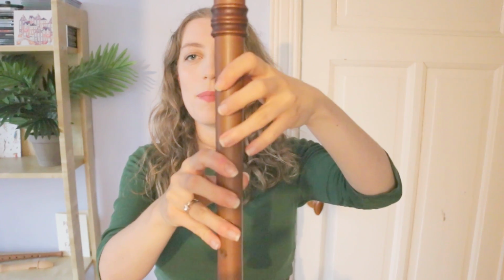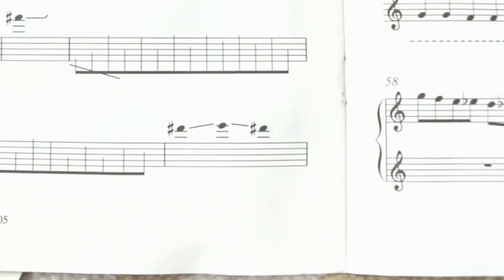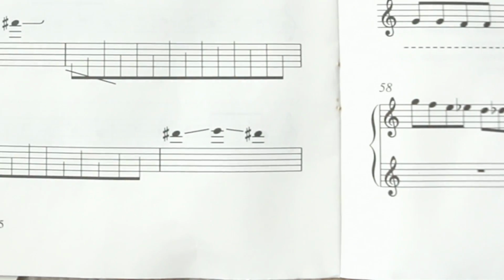Glissando! Glissando is this. Sliding from one note to the other by gradually sliding your fingers on or off the recorder. Glissando is almost always notated with a diagonal line connecting the two notes.